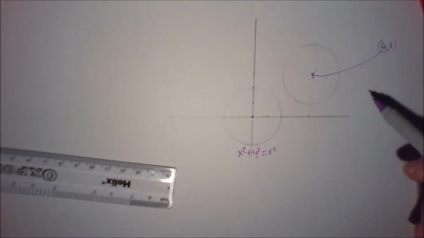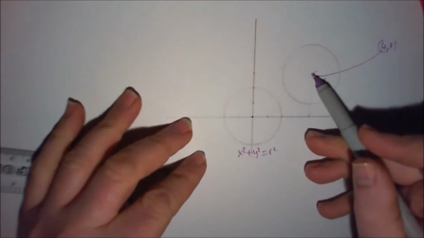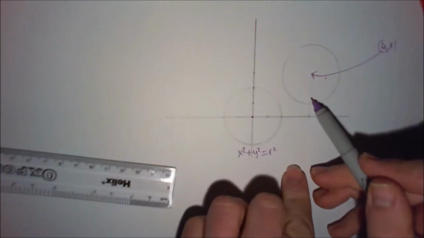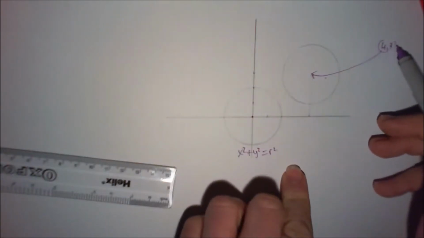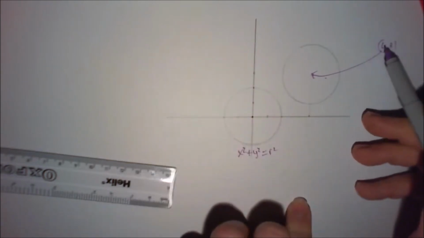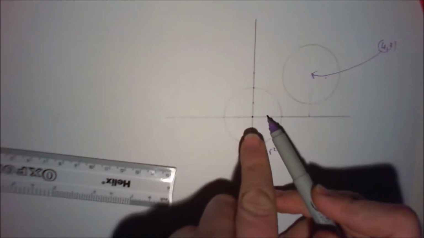Okay, well, if you think about it, in order to make that be that, wouldn't we have to pull this down by taking away 3 and pull it across by taking away 4 in order to translate that point into that point? Wouldn't that make sense to you?